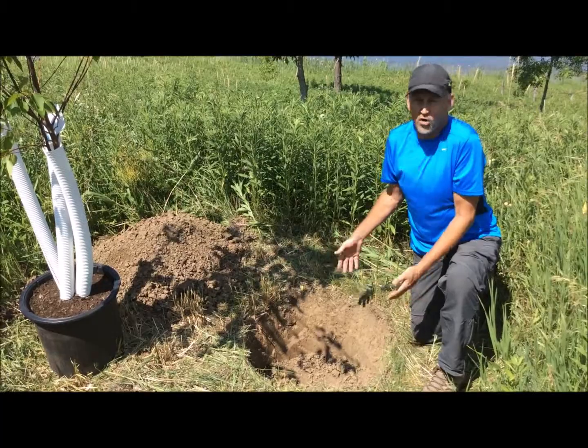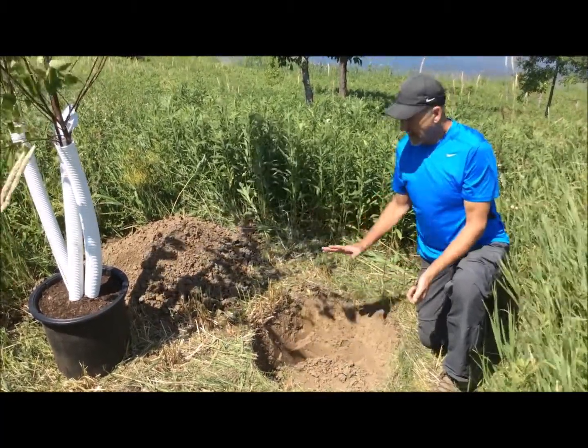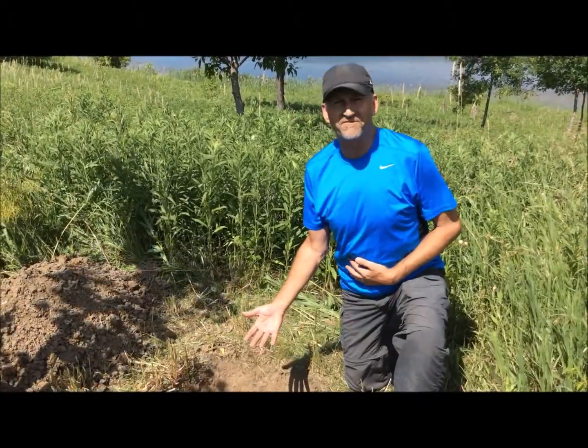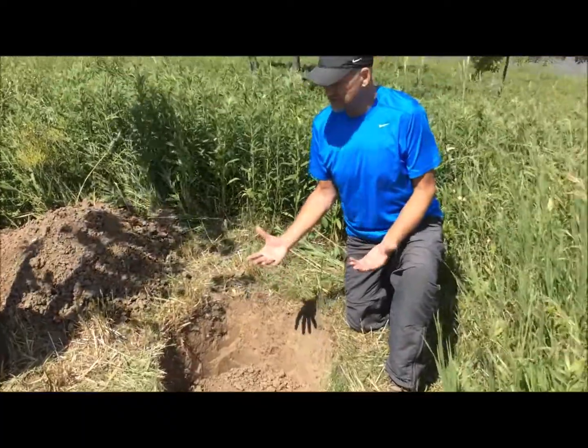So I've dug my hole. It's about 32 inches wide. My container's 16 inches. So the depth of my hole is about 15 inches, and that'll put my root bulb right above the ground. So it's about perfect.